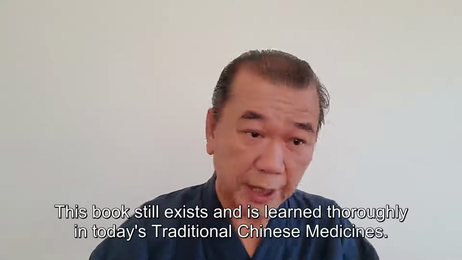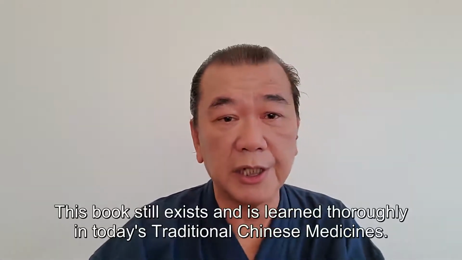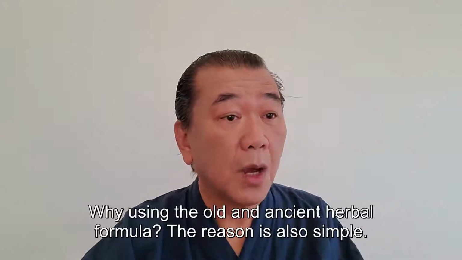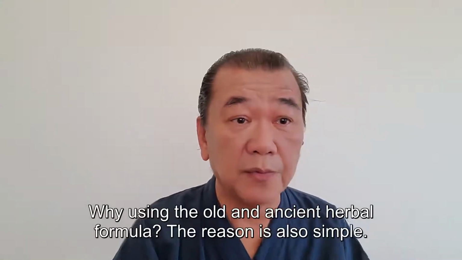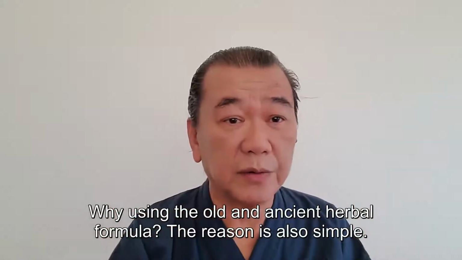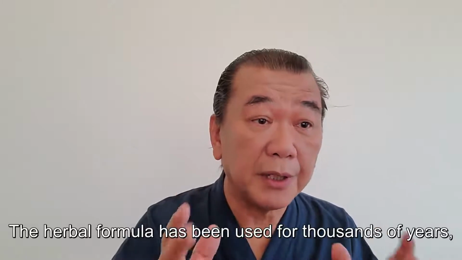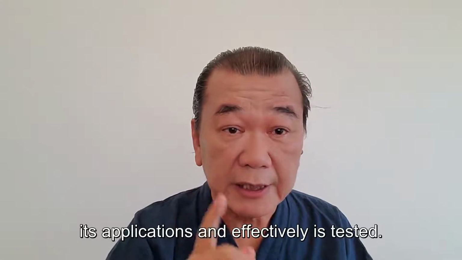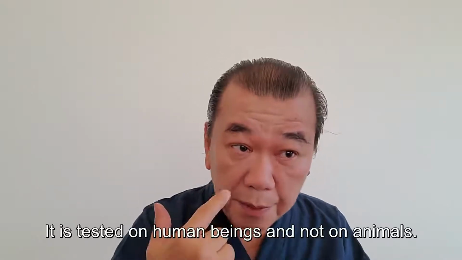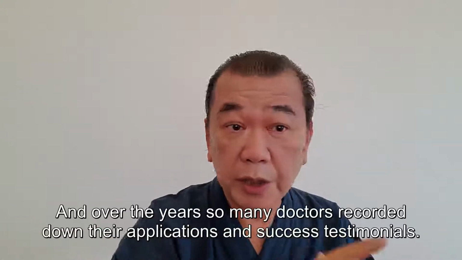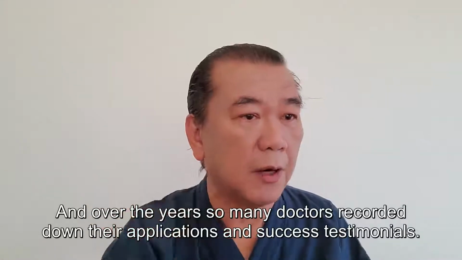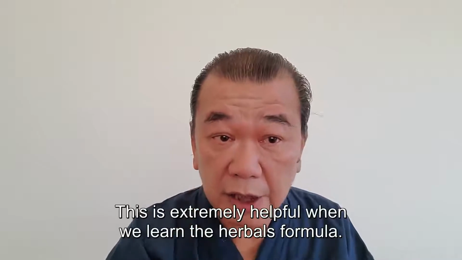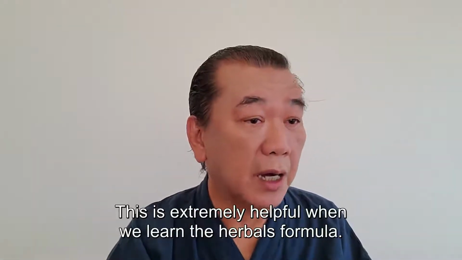The book still exists today and is learned thoroughly in today's traditional Chinese medicine. The herbal formulas are still widely applied. Why use the old and ancient herbal formulas? The reason is also very simple. The herbal formulas have been used for thousands of years. Their application and effectiveness are tested. They are tested on human beings and not on animals. And over the years, so many doctors recorded their applications and successful testimonies. This is extremely helpful when we learn the herbal formulas.